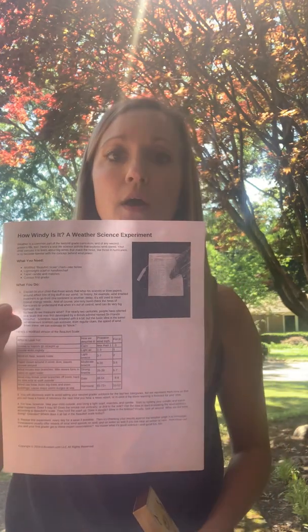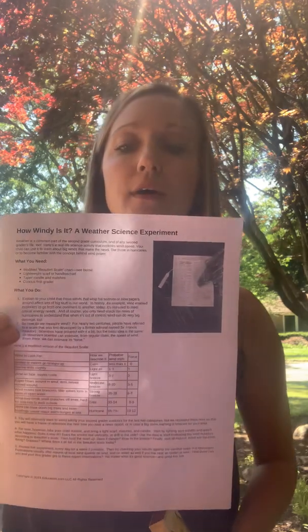Hello, Lower Elementary. Today I am going to do a weather experiment. The experiment is called How Windy Is It? This is actually the same chart that I have uploaded onto Sycamore under the Cultural Studies page, and it tells you exactly what you need.